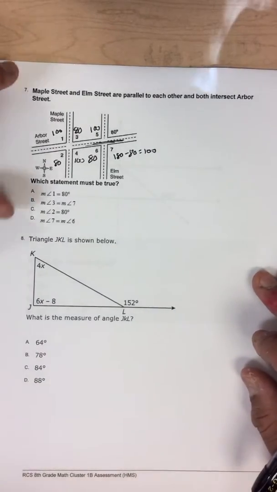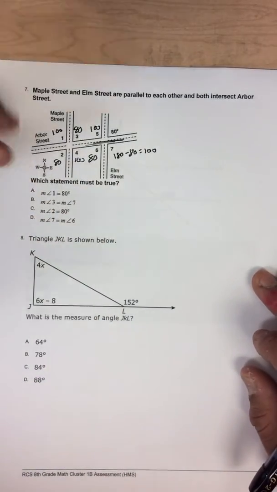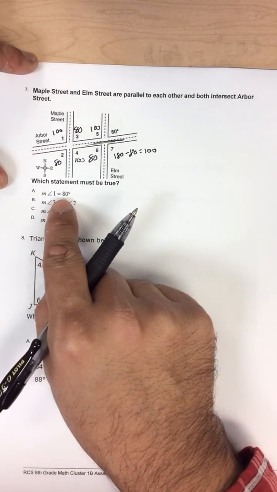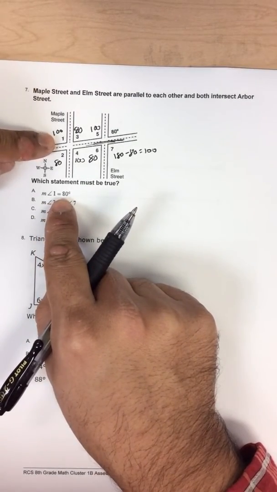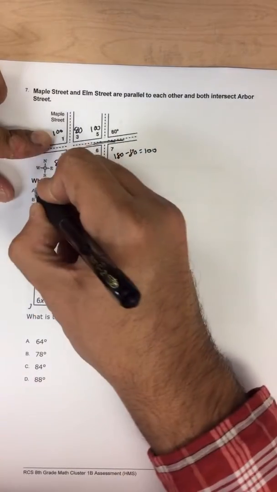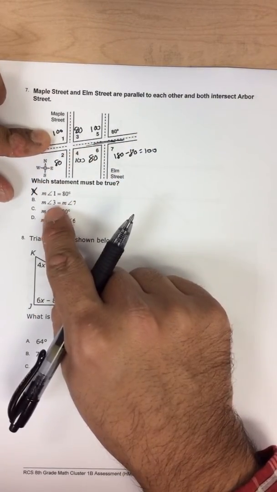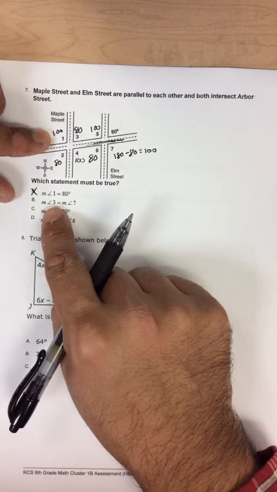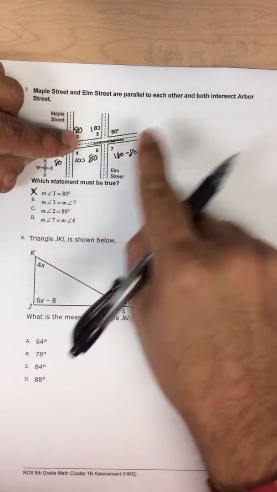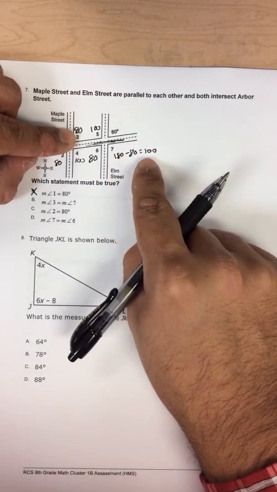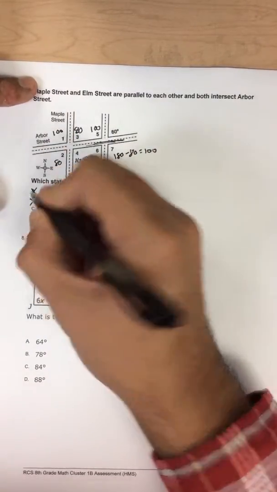Now that I have my measurements for all the angles, I can determine which statement is true. So angle 1 equals 80. Clearly, I said that angle 1 is 100, so that's not the answer because we're looking for the one that's true. Answer choice B, 3 and 7 are equal. So angle 3 and angle 7 are equal. Angle 3 is 80. Angle 7 is 100. So no, that doesn't work.